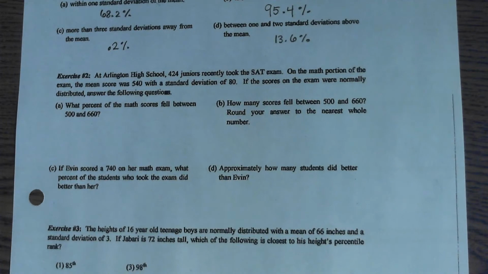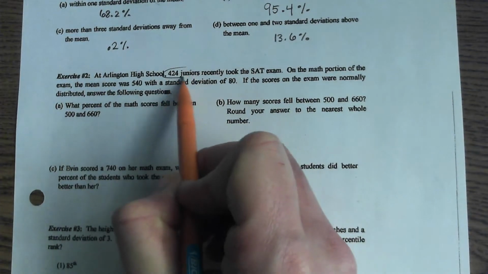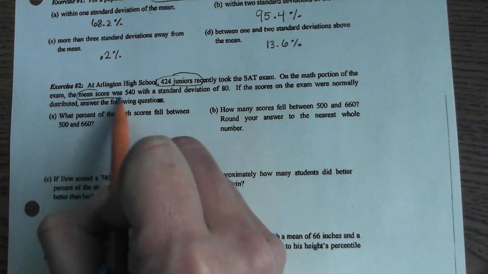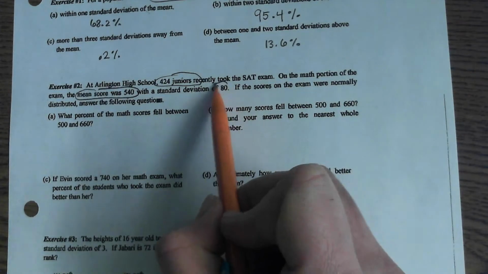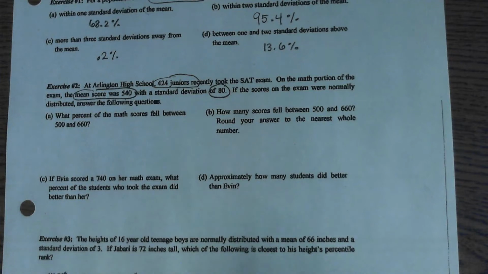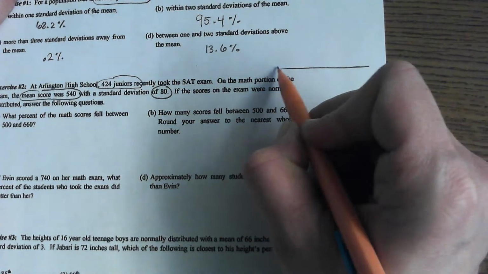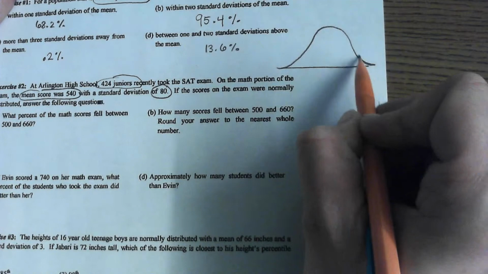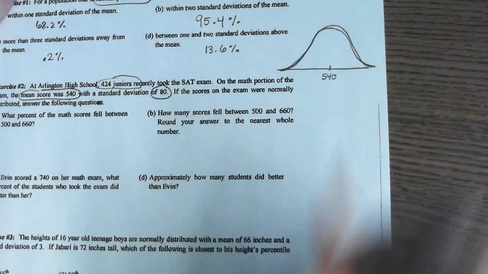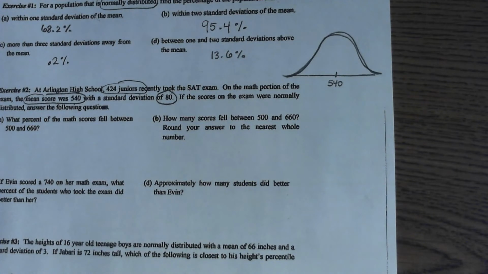Exercise 2. At Arlington High School, 424 juniors, that's the population, just took an SAT. On the math portion, the average was 540 with a standard deviation of 80. Okay? So here is where I would draw my curve. And 540 would be my center. So I would label this not with 0 to mean 0 standard deviations from the mean. I would label it with the average of 540.